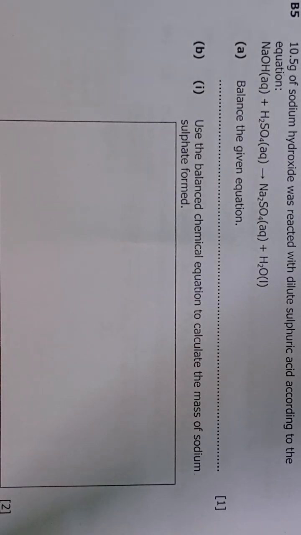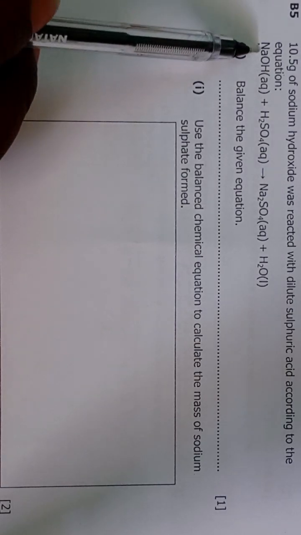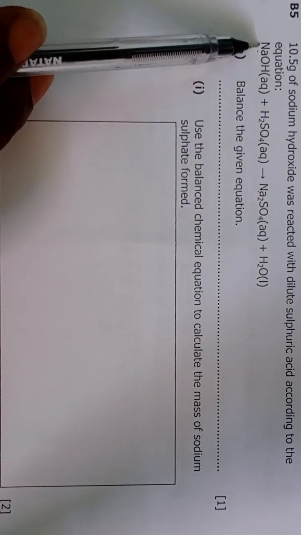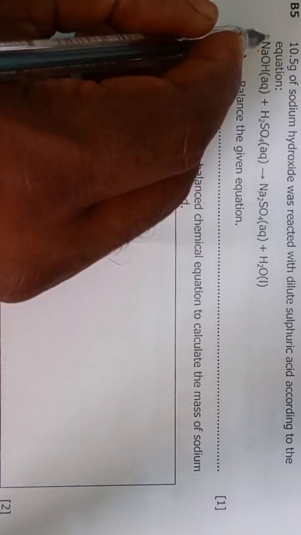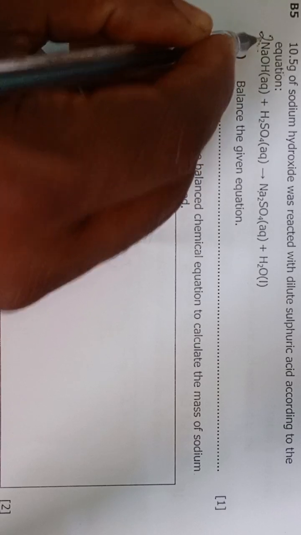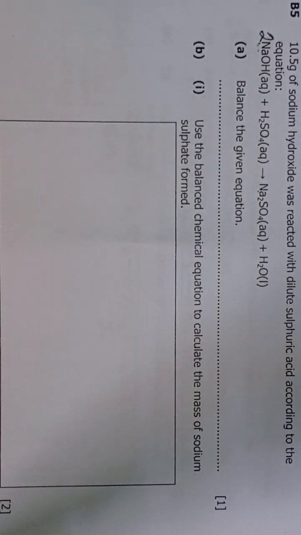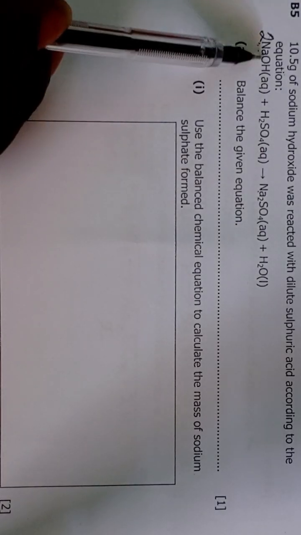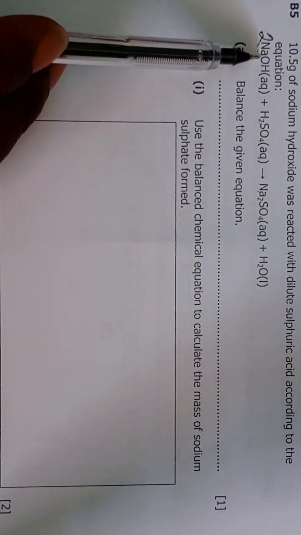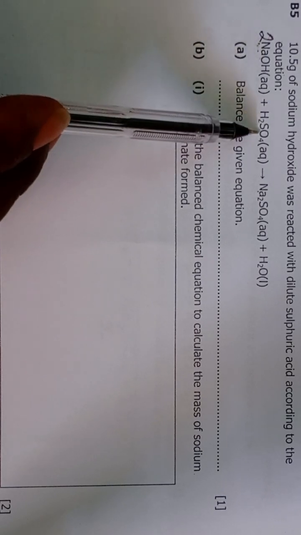So how do we balance the chemical equations? It is very simple. This side we have 1 atom of sodium. This side we have 2 atoms of sodium. So I will ensure that even this side I have 2 atoms of sodium. So I'm going to place 2 in front of sodium hydroxide. So sodium is balanced. So oxygen is affected. So oxygen becomes 2 plus 4, 6.